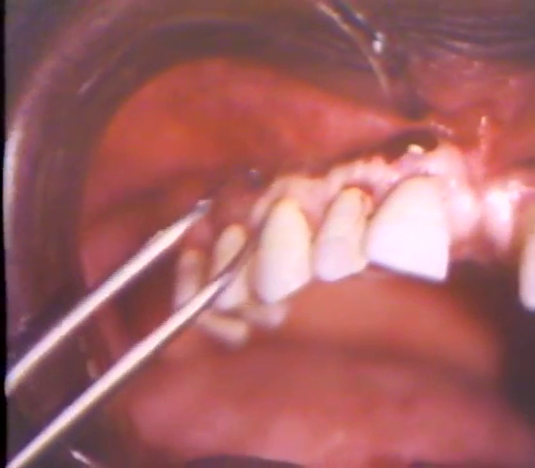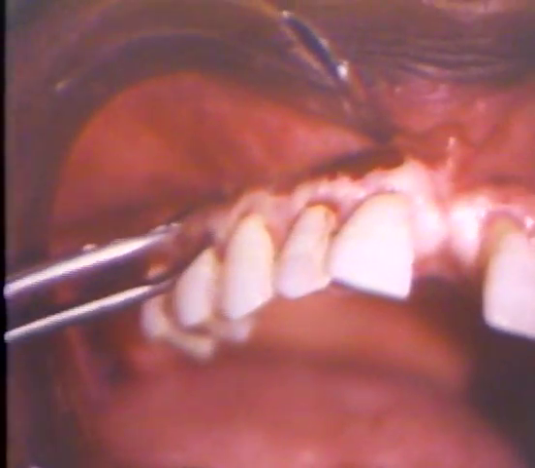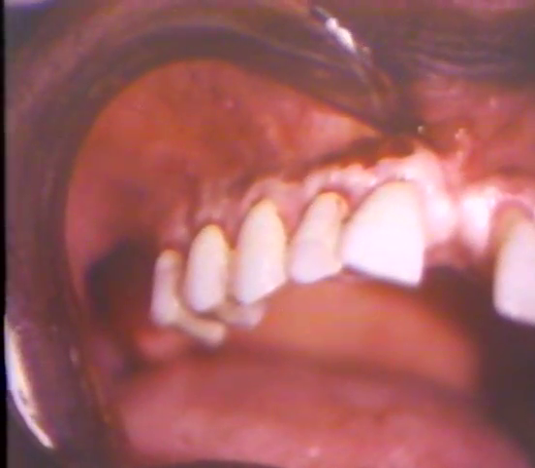The flat edge is placed into the pocket, the beaks are brought together and kept parallel to the long axis of the tooth. Noticing that the pocket depth approaches the mucogingival junction, we can understand why the gingivectomy procedure should not be used in this situation. There is depth in the buccal and the palatal aspect between the premolars.